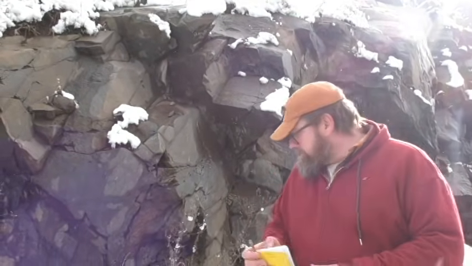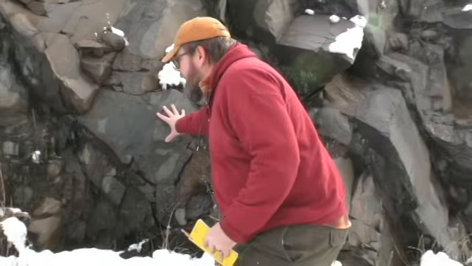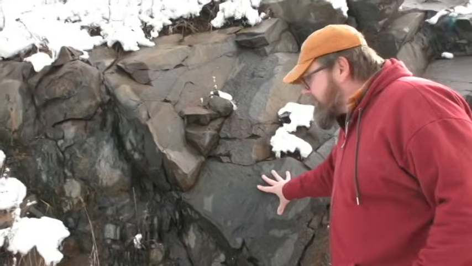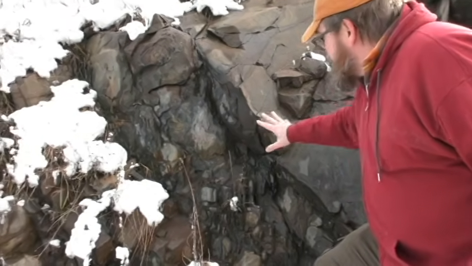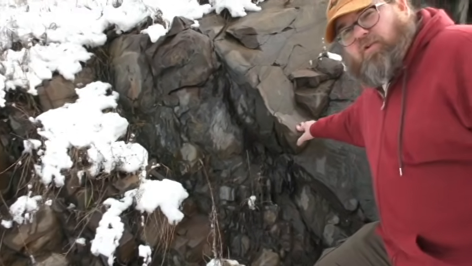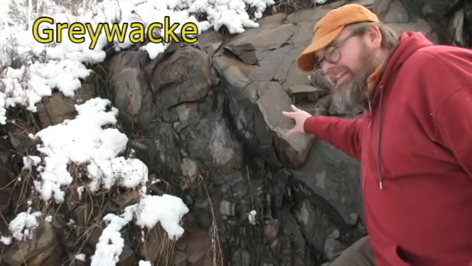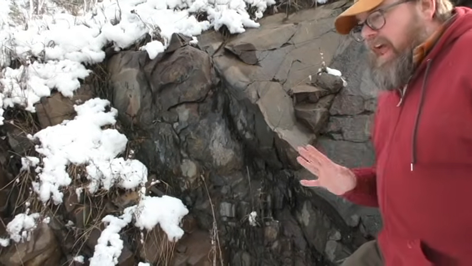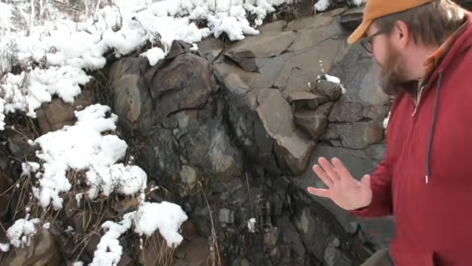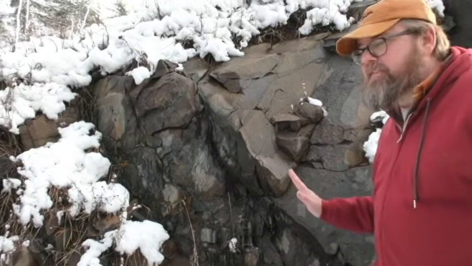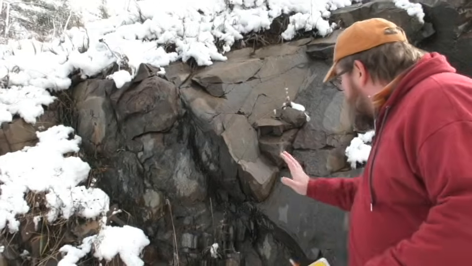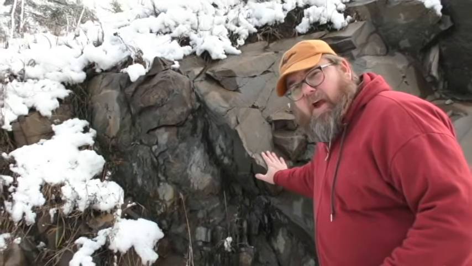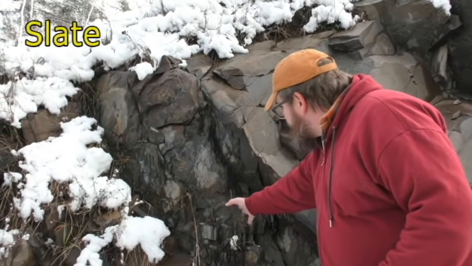This is the northeast end of the outcrop. And this rock here is part of the Siamo slate. But it doesn't look very slatey, does it? Well, it is here, but this is actually what we call graywacke. This is a very lithic sandstone. And that's what we're just going to call it for now. It's a little more complex than that, but these are talks for other times. So we're going to call this thick unit here a graywacke, and this is a slate.